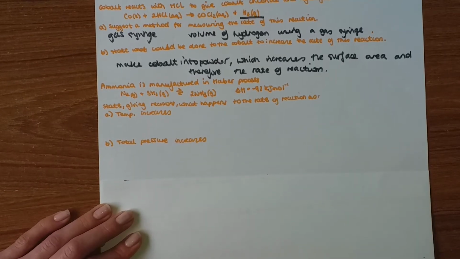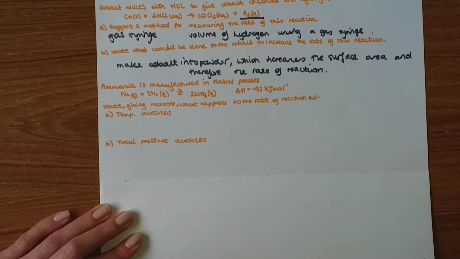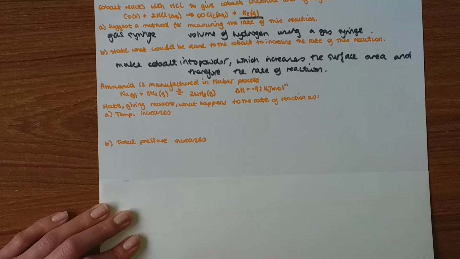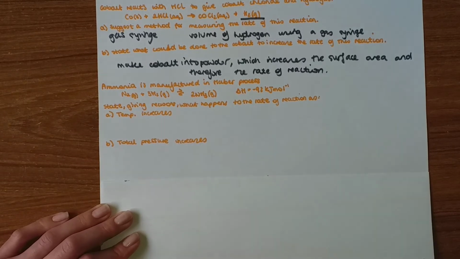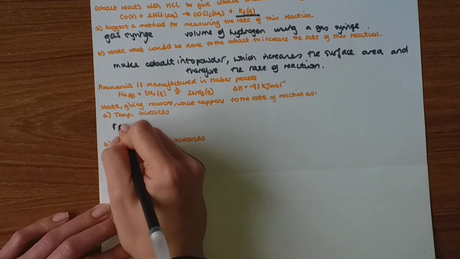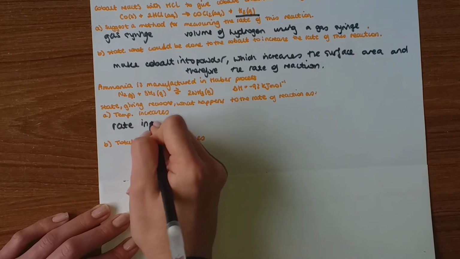Next question. Ammonia is manufactured in the Haber process. An equation is shown. State, giving reasons, what happens to the rate of reaction as temperature increases. So, as temperature increases, the rate increases.